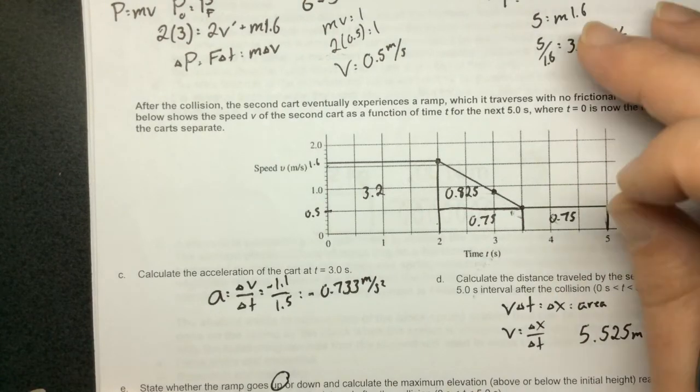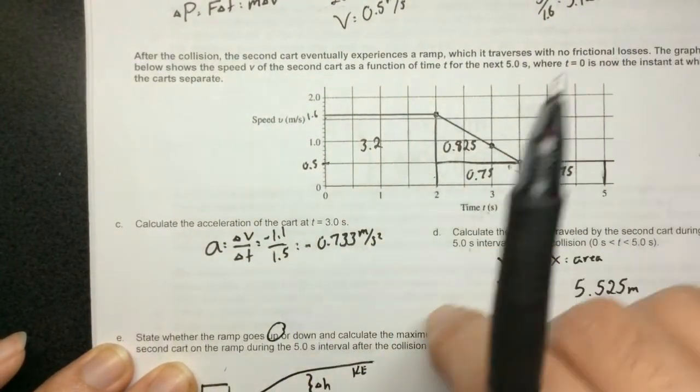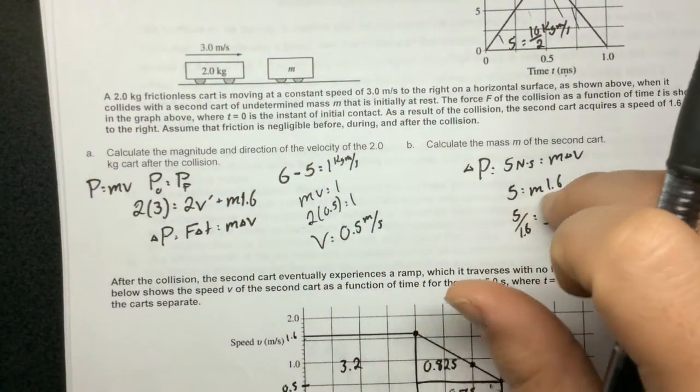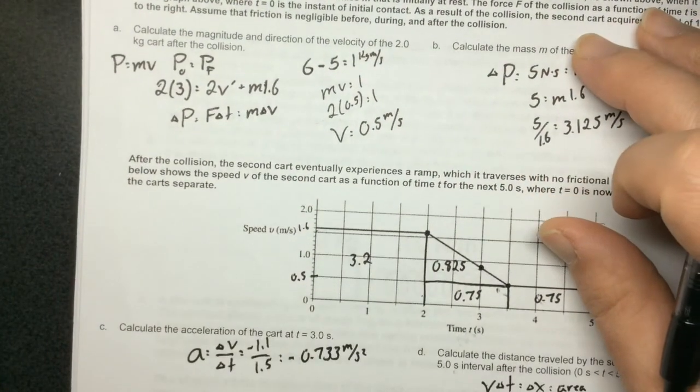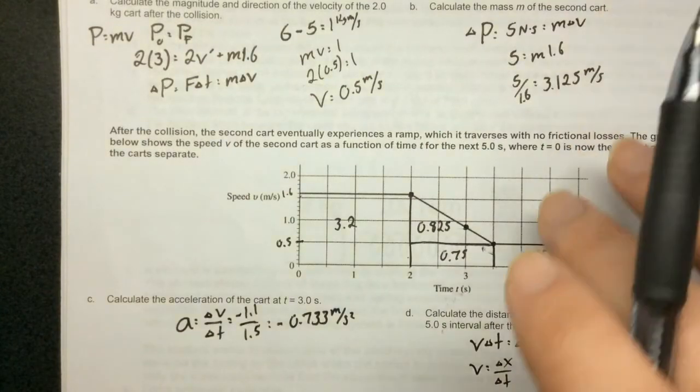And you can always usually solve parts of the problem that are later on without solving the beginning, just in case you can't do the beginning. Partial credit is everywhere, so make sure you definitely try to get all those points. All right, we'll stop it here.